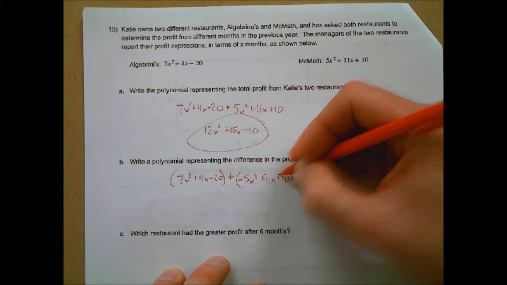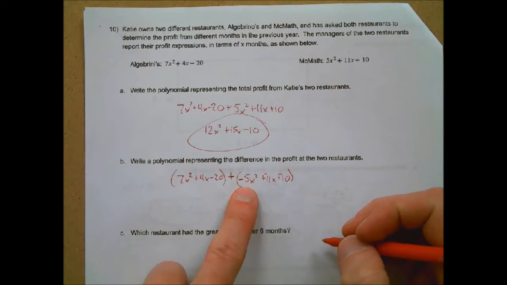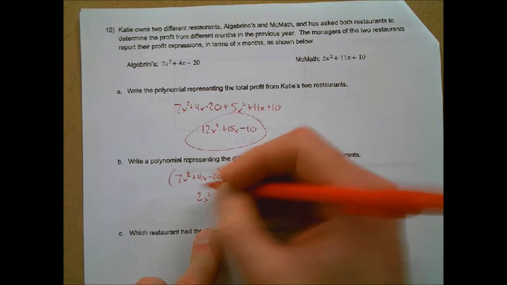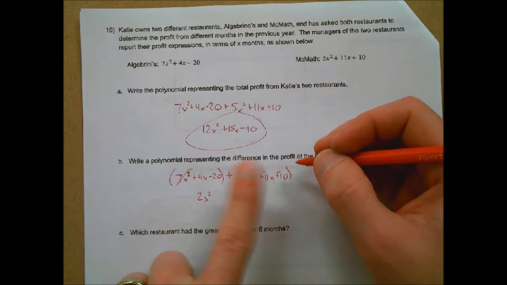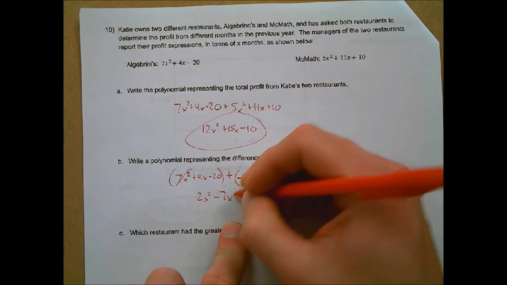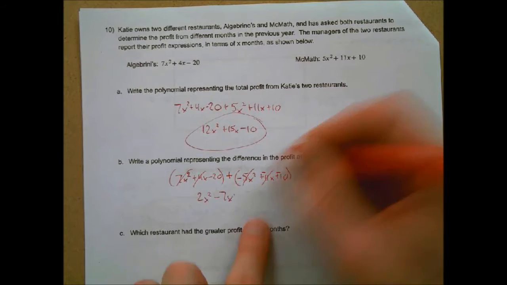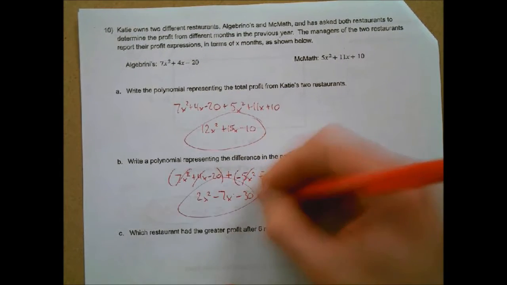Okay, so 7x squared plus a negative 5x squared, 2x squared. 4x, negative 11x, negative 7x. Minus 20, and negative 10, negative 30. There's the difference. There's the difference.